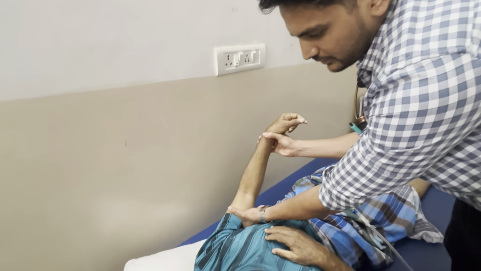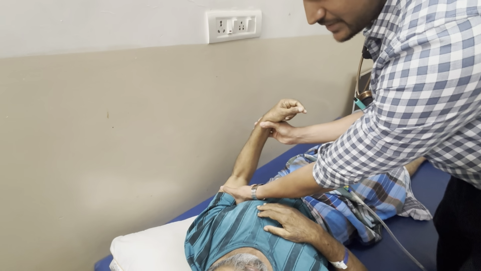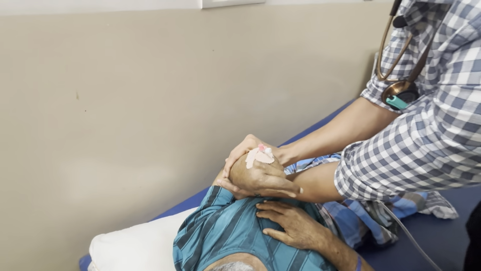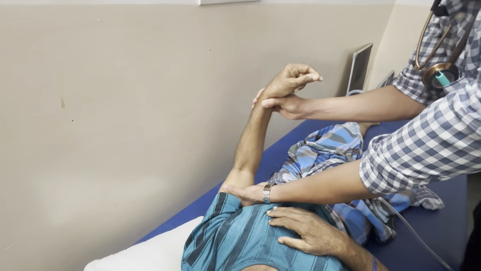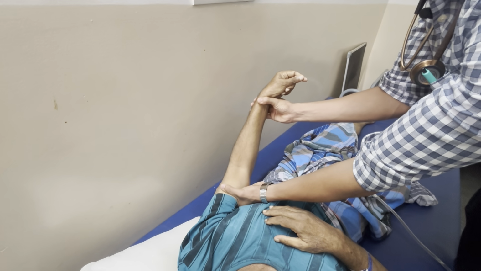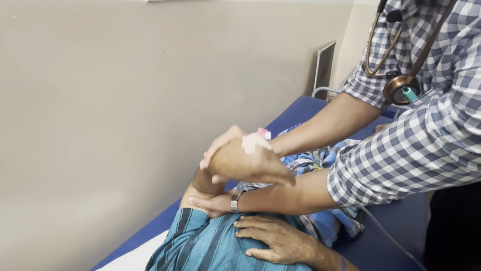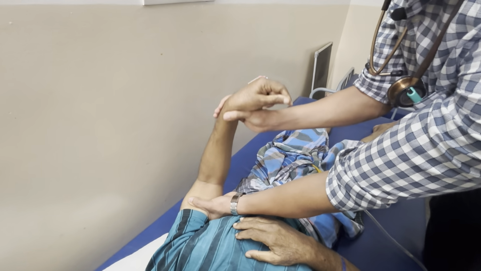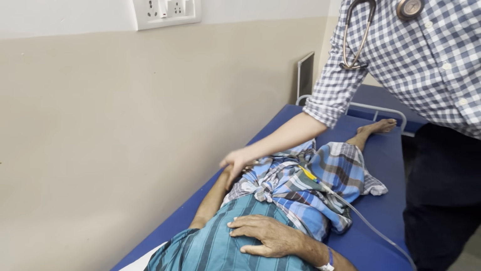So we have to support at the arm and do flexion extension movements. As I mentioned, when doing flexion, we are feeling for extensors tone. So here it appears as normal or decreased tone, whereas when I am doing the extension, I am feeling for the tone in flexor groups, which is increased in this individual. You can see that this flexion movement is quite easy compared to the extension. So we can say that the tone is more in the flexor group of the upper limbs.